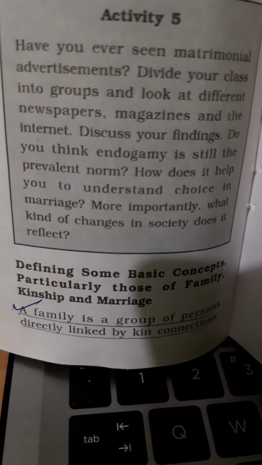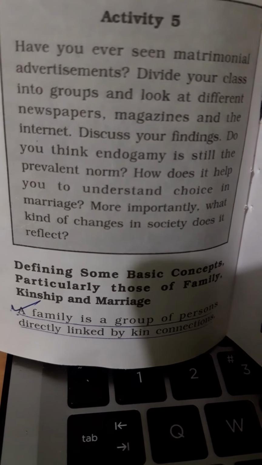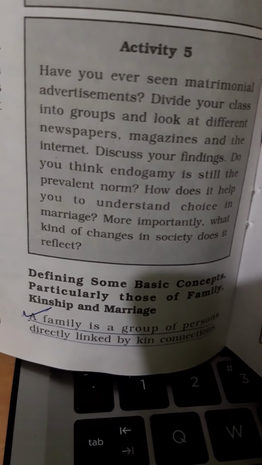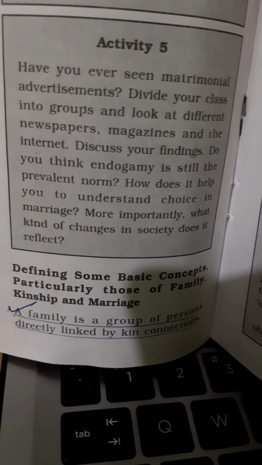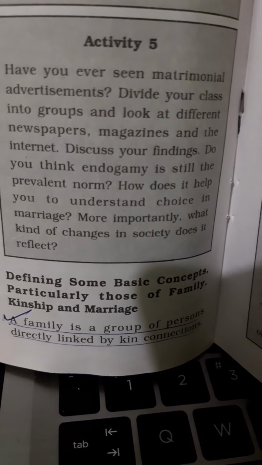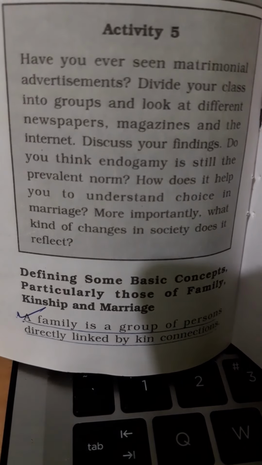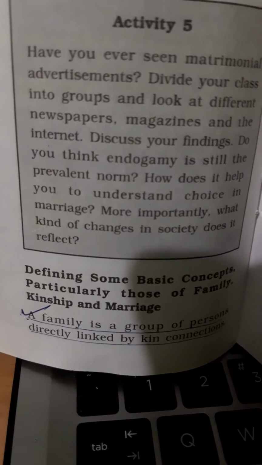A family is a group of persons directly linked by kin connections. So you know what family is. So these are people like your mother, your father, your sister, brother, grandmother, grandfather, aunt, uncle. So that's your family with whom you have kin connections. So what are these kin connections? Kin or kinship, okay?